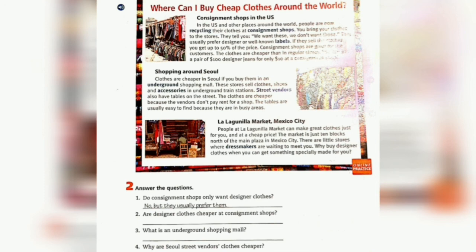Clothes are cheaper in Seoul if you buy them in an underground shopping mall. These stores sell clothes, shoes, and accessories in underground train stations. Street vendors also have tables on the street. The clothes are cheaper because the vendors don't pay rent for a shop. The tables are usually easy to find because they are in busy areas.